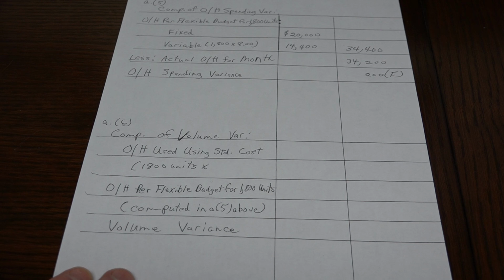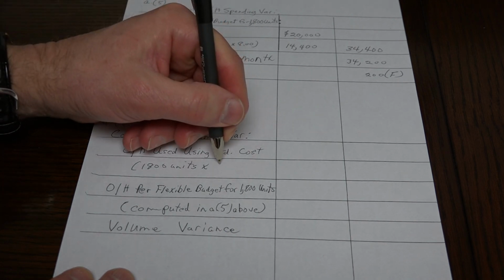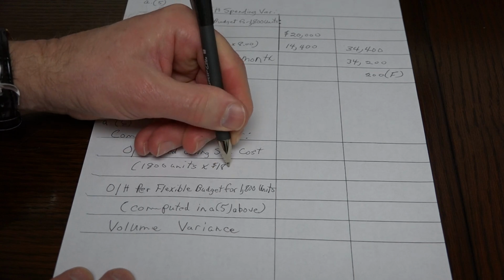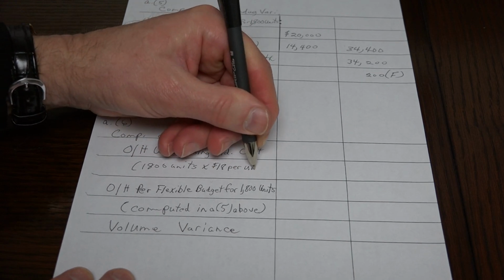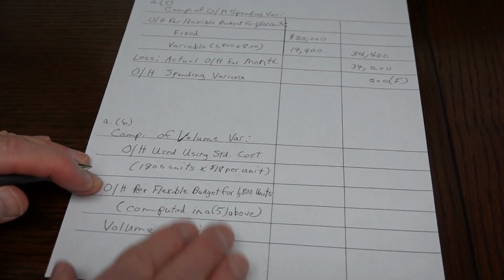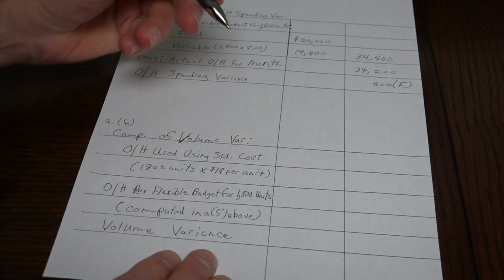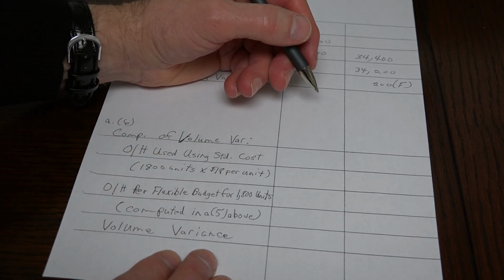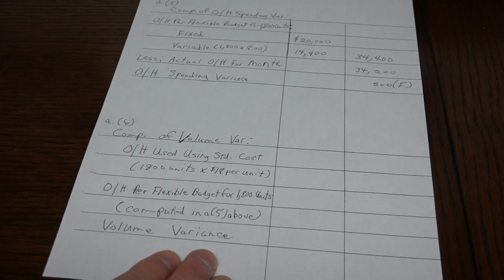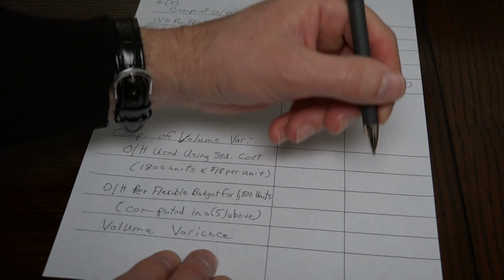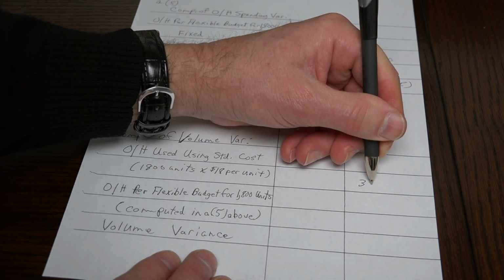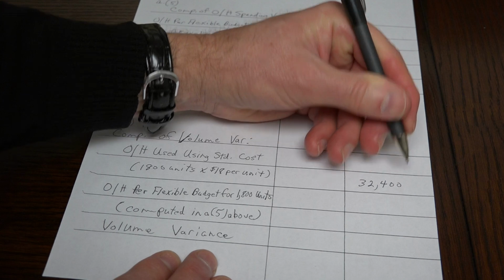So total standard manufacturing overhead is $18 per unit. And so this number is 32,400.